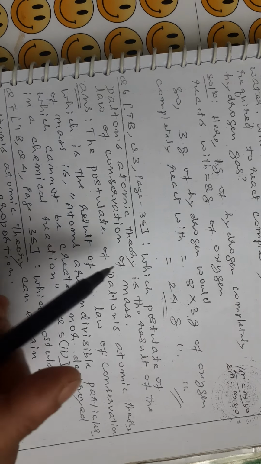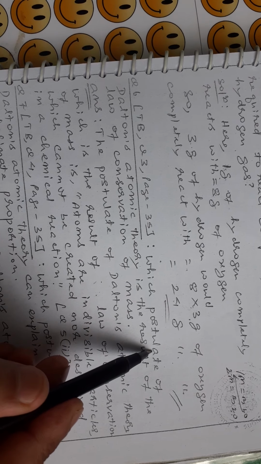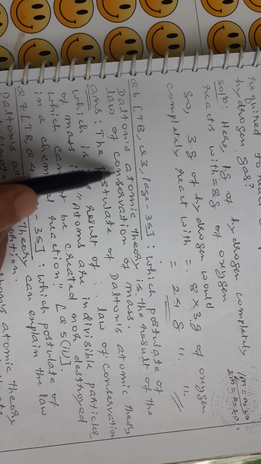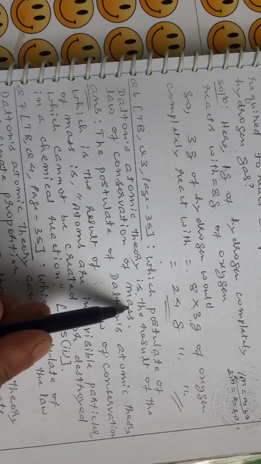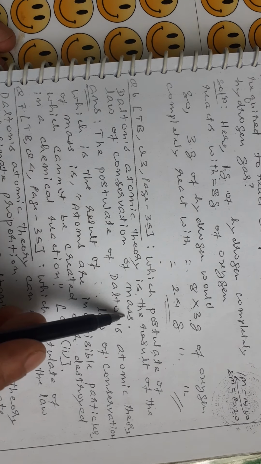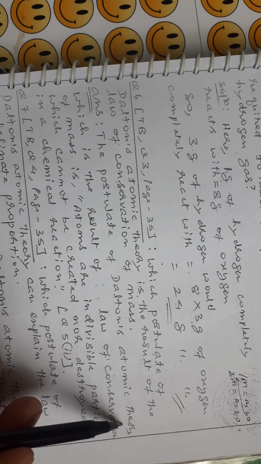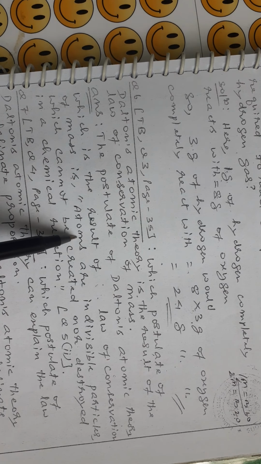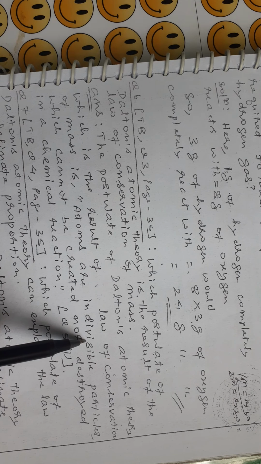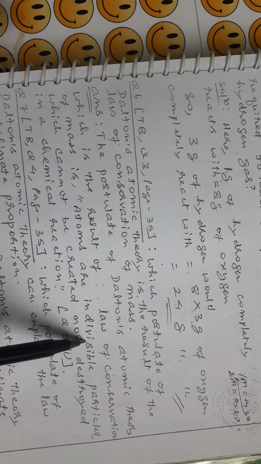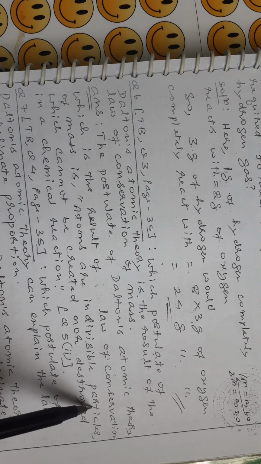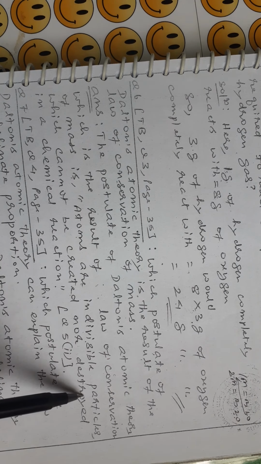Number 6. Which postulate, meaning point, of Dalton's atomic theory is the result of the law of conservation of mass? That means which point in Dalton's atomic theory helps us to discover the law of conservation of mass? The postulate of Dalton's atomic theory which is the result of the law of conservation of mass is this one: atoms are indivisible. That's why, because they cannot be divided, the mass was conserved. No mass was lost or created. Indivisible particles which cannot be created nor destroyed in a chemical reaction.